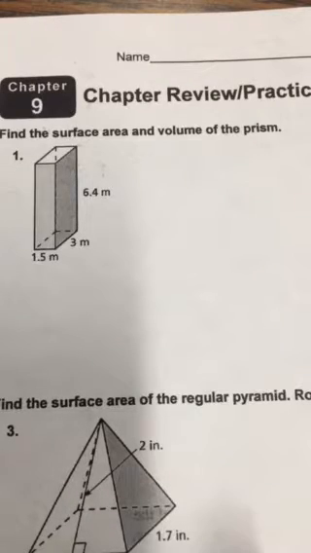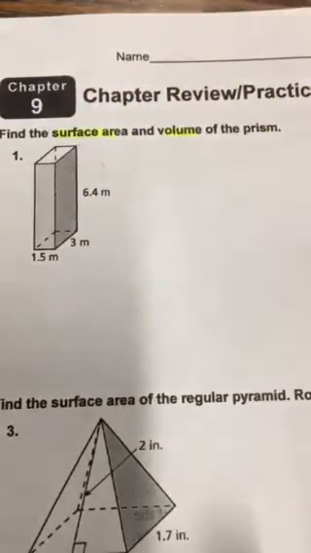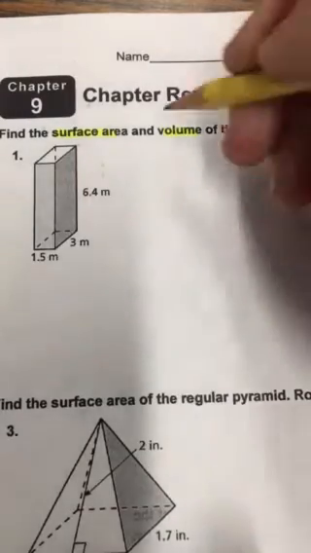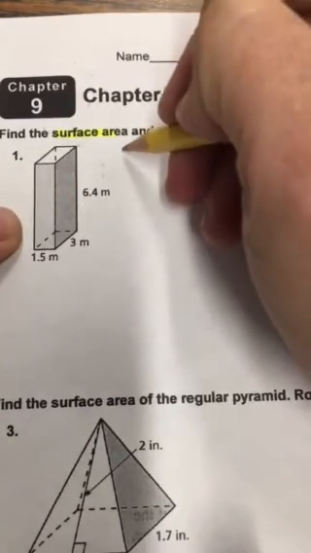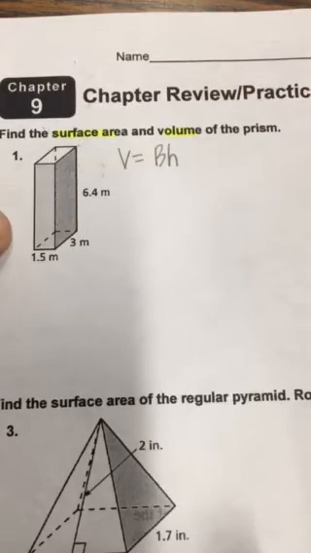Alrighty, I'm going to work out the first page of your Chapter 9 chapter review practice test. Questions 1 and 2 ask for both the surface area and the volume. So I'm going to start off with volume first because it's a little bit easier. I'm going to be organized. I'm going to write my formula. This is a prism. It is volume equals base area times height.